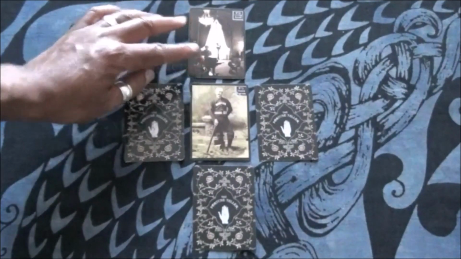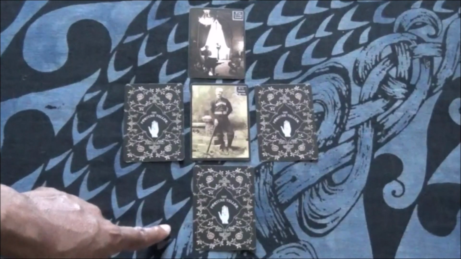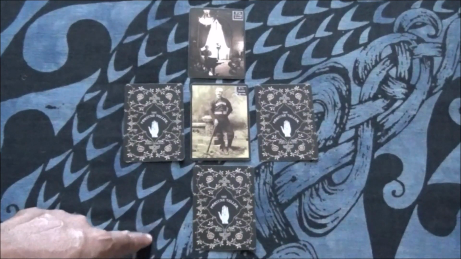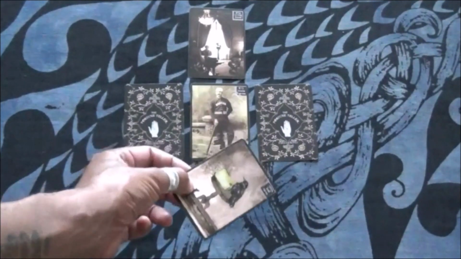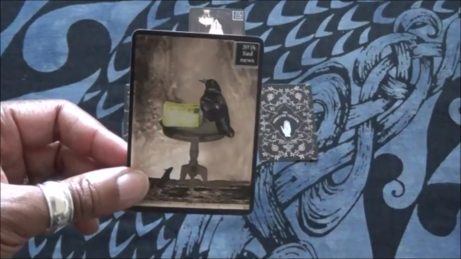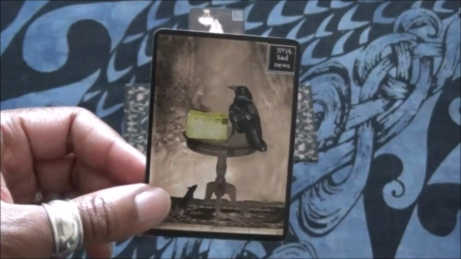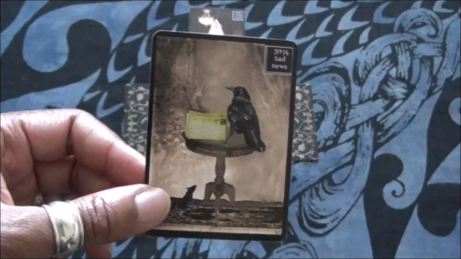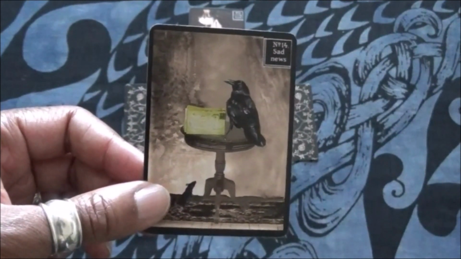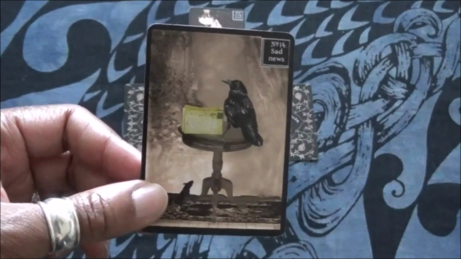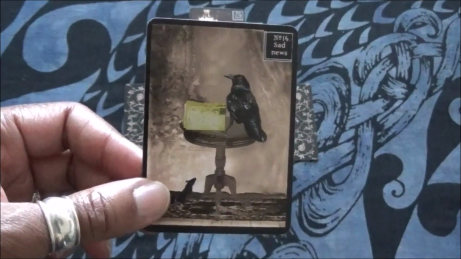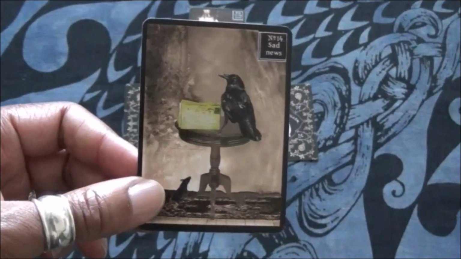So now below, this would be, again, what I have feelings about or what I'm working on getting under control. Taking a look at the card, okay. So here we have sad news. So this card is about receiving news or messages. That would be the news part of the card. But it carries the implication that the news being received is going to be either upsetting or disappointing or have some kind of sadness around it.